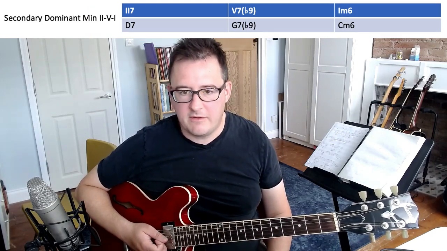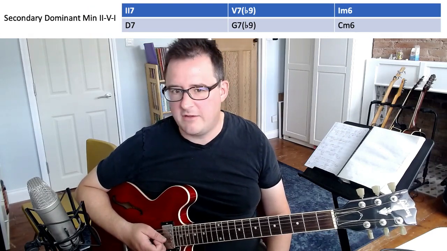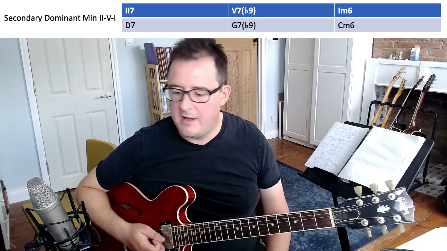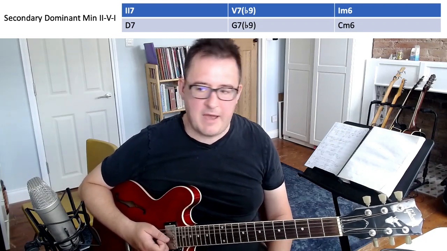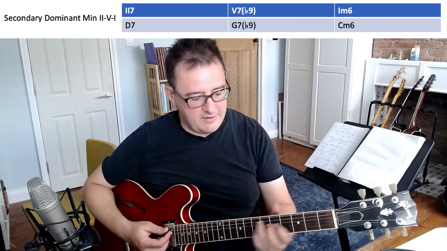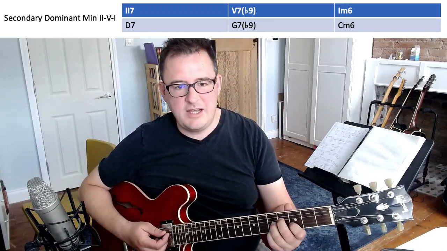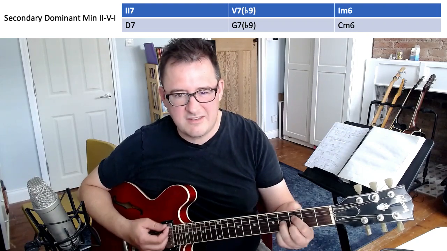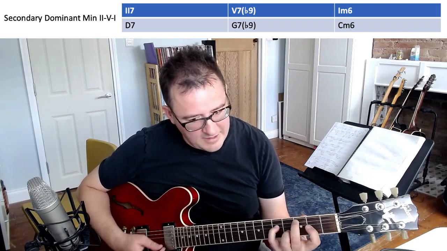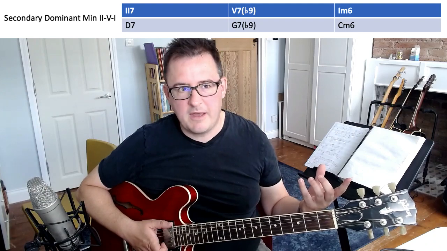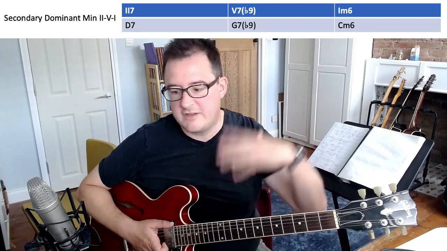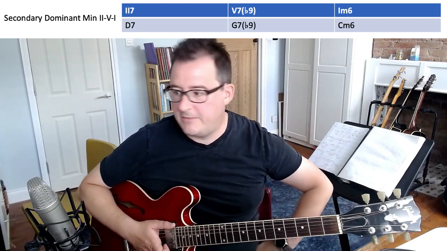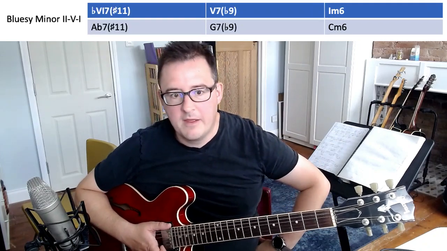Secondary dominant minor 7th, common. Chick Corea seems to be a fan of this for some reason. Turns up in 2 of his tunes, Armando's Rumba and Spain, and probably other ones as well. And this is D7, usually kind of altered D7 sort of sound, going to G7 flat 9, C minor 6th. It also pops up in tunes like Swing Je and so on, a gypsy jazz repertoire. It's very common. As is the next one.